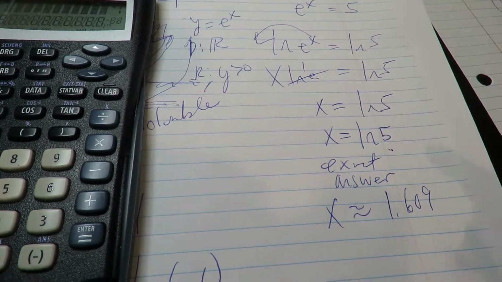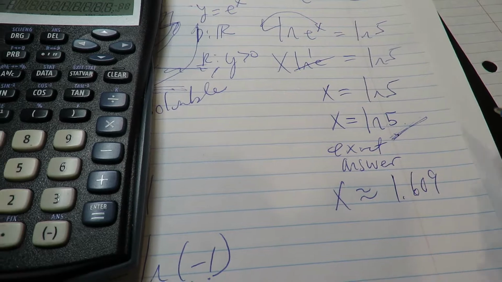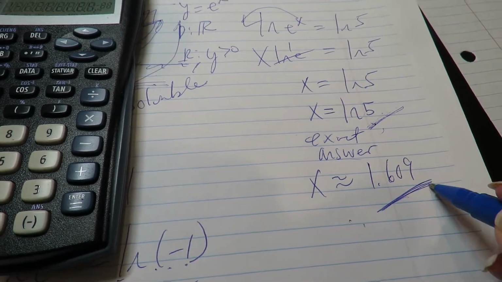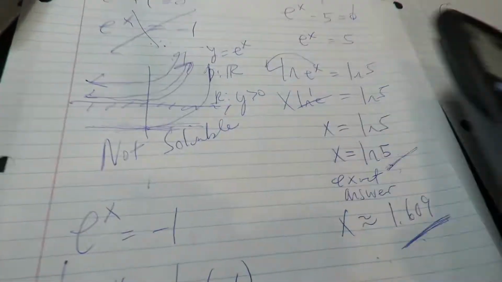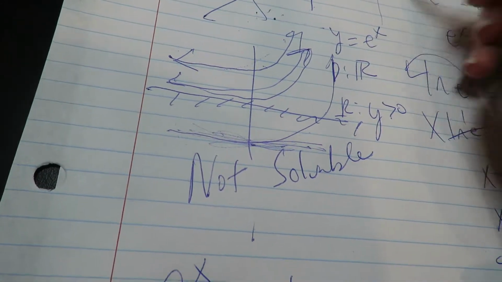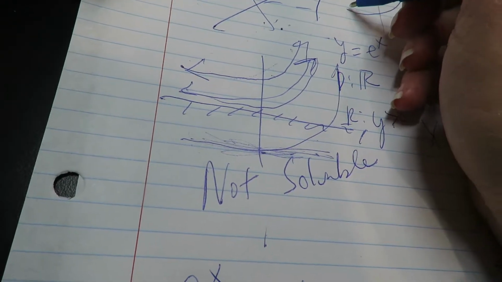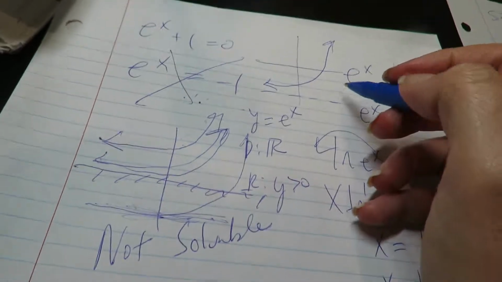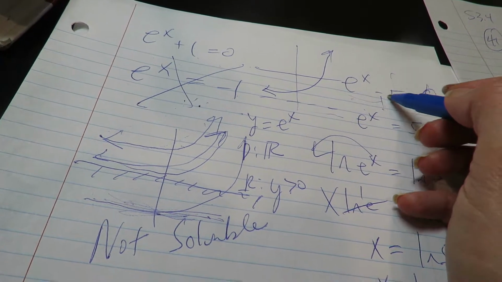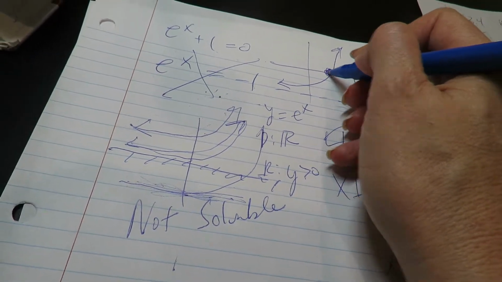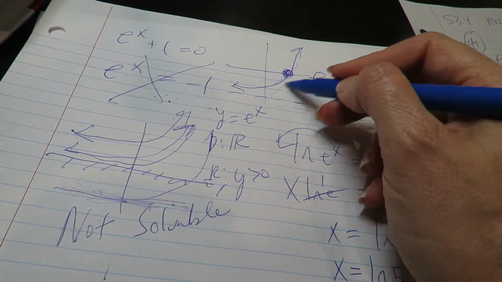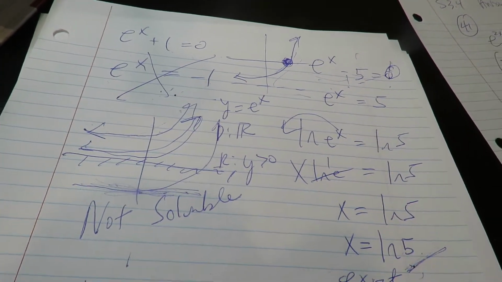I'm not sure which way they asked it. If they asked for the exact answer, it's this one. If I say on the test, give the exact answer, you don't have to use your calculator. If they say approximation, you're going to give this one. And again, this one is solvable, because this graph is shifted down 5 units, and its horizontal asymptote is at negative 5. So it's asking, will this graph cross 0? Can this graph equal 0? And it can. I'm basically solving for its x-intercept, setting this equal to 0.